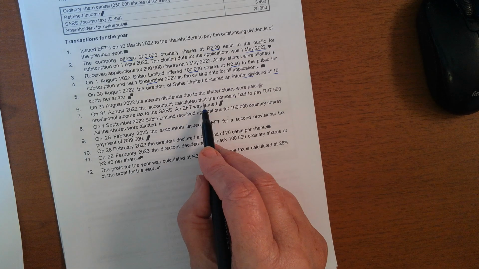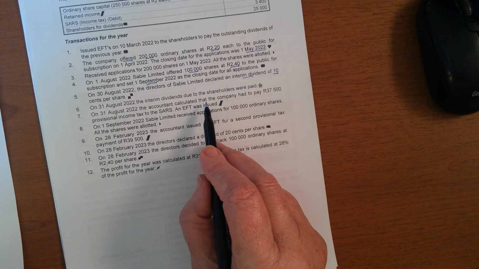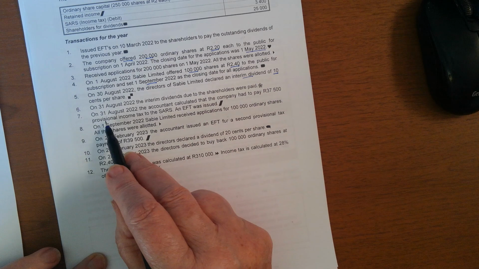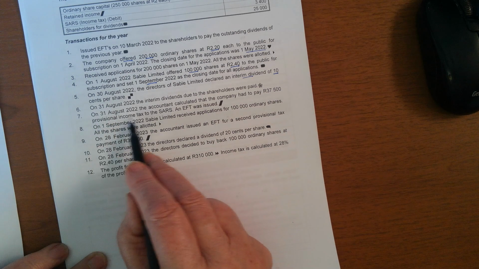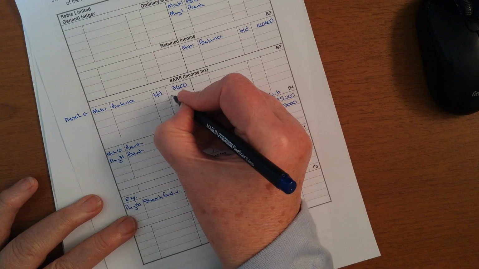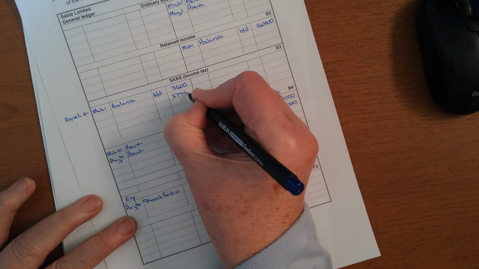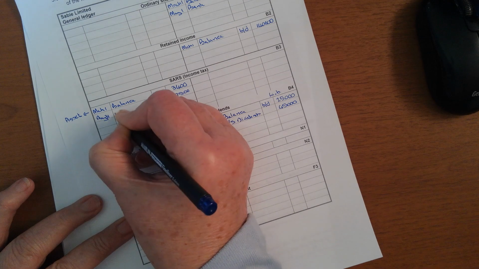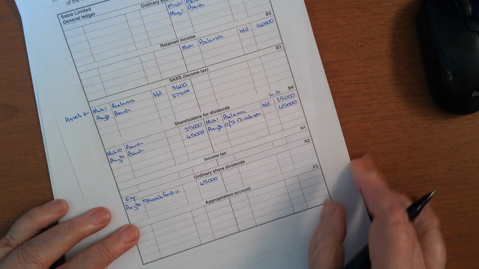paid at the beginning of the year. Then in the middle of the year, we have to do a calculation, subtract the expenses from the income and see what the profit is for the middle of the year and calculate 28%. And then we send them that money and we call that provisional tax payments. So 37,500 was sent to SARS on August the 31st. The bank was credited because we paid the money.